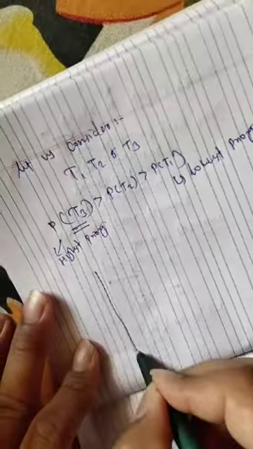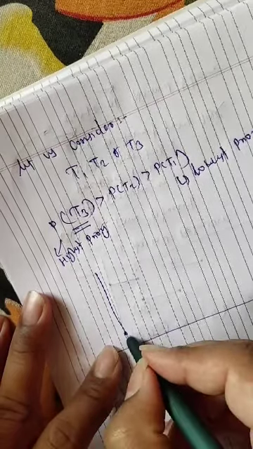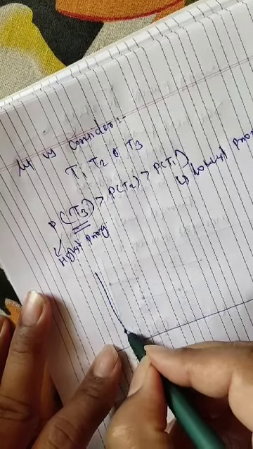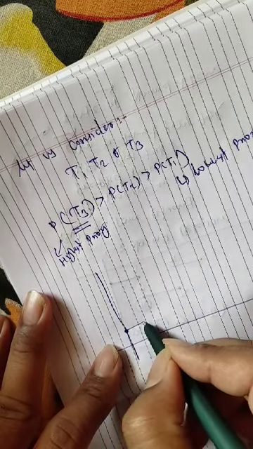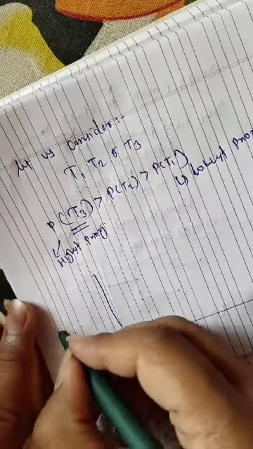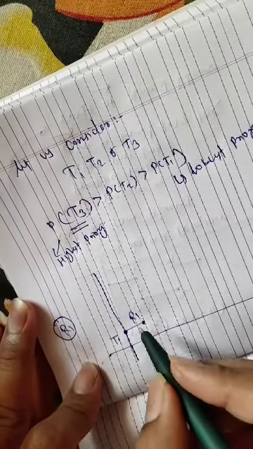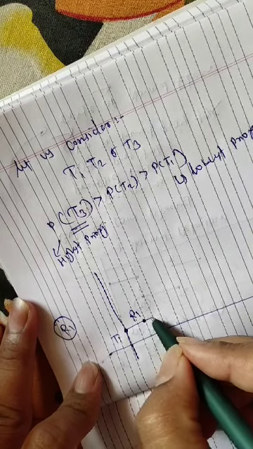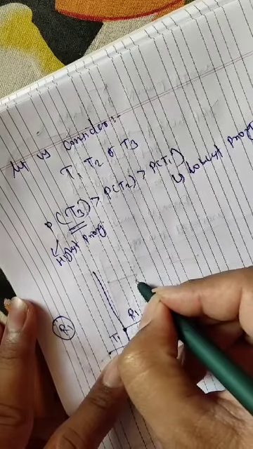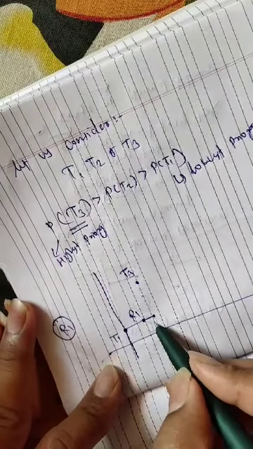Let us consider the T1 process comes in the ready queue first and no other process has come yet, that is, T2 and T3 have not come. Therefore T1 starts its execution and after some time T1 acquires one resource, R1, and T1 continues its execution. But after some time the T3 process comes, and T3 has higher priority than T1.